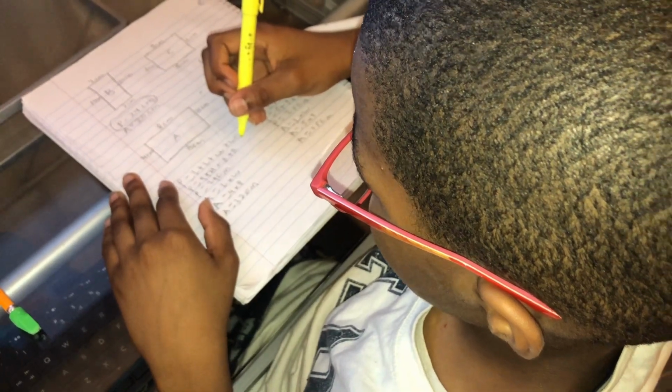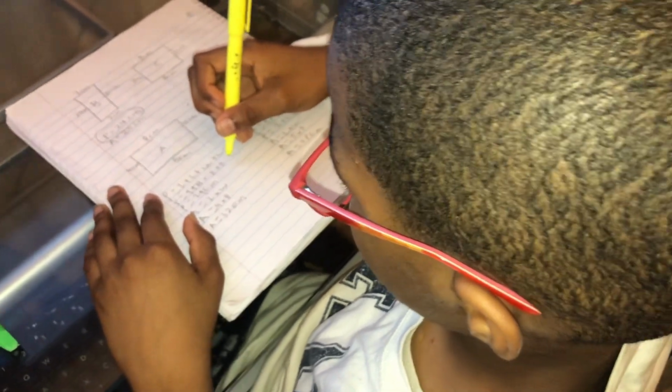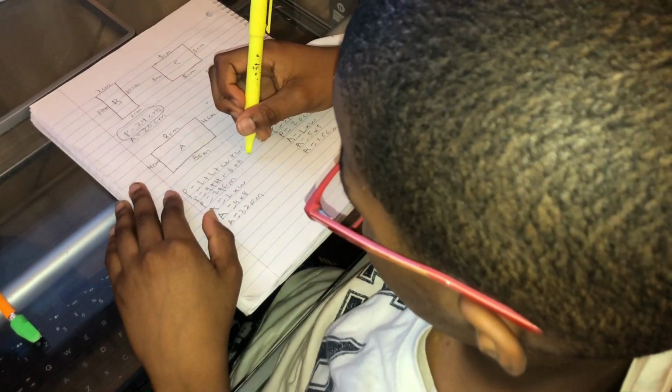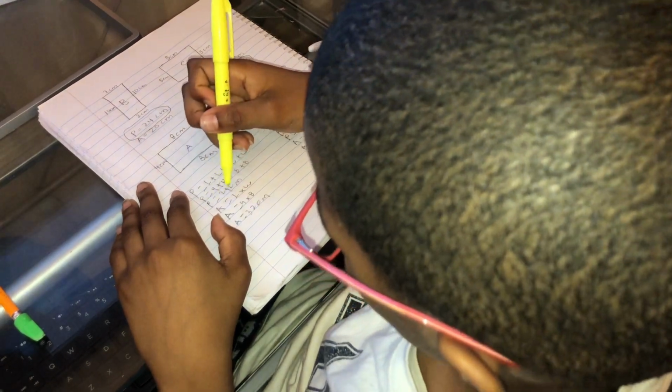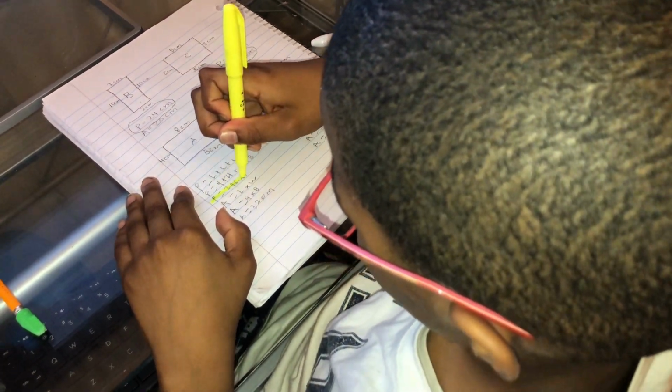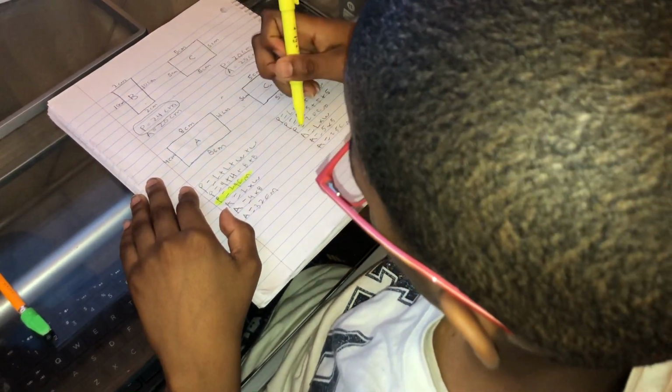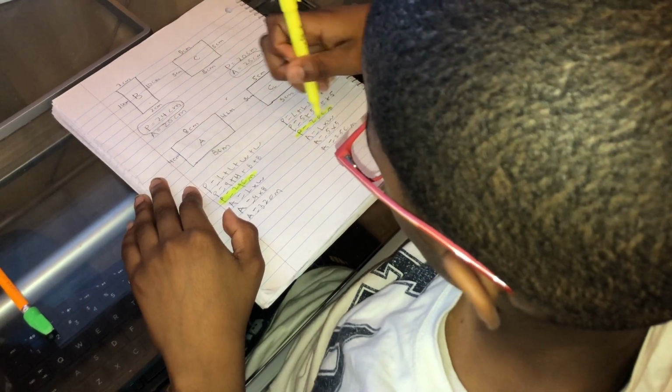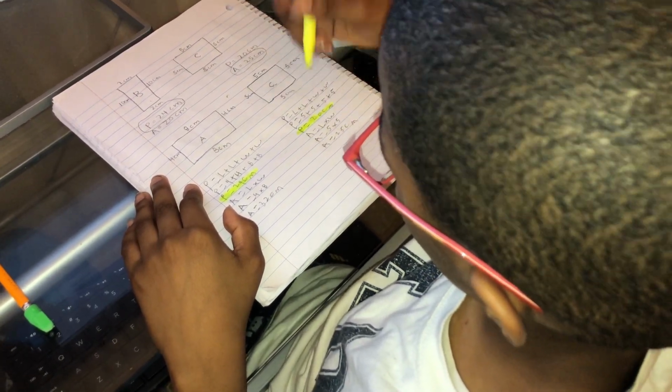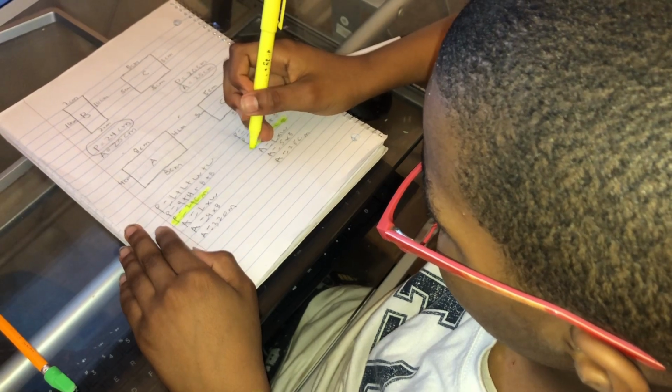All right, so now that we got our measurements for both shapes, we're going to go in and highlight our perimeter for both shapes so we can look at them separately. And now we're going to do the same thing for our area.